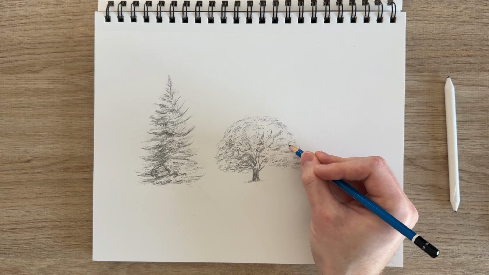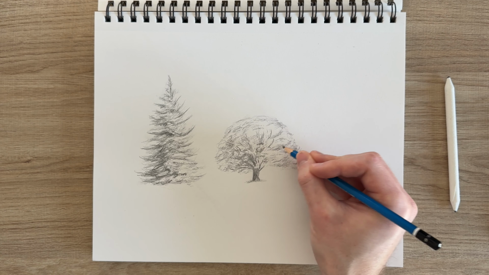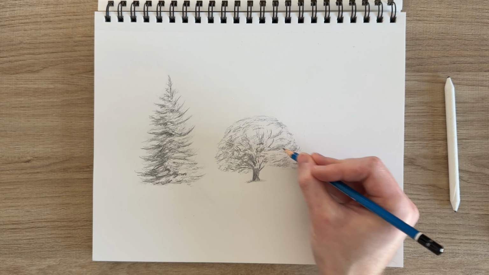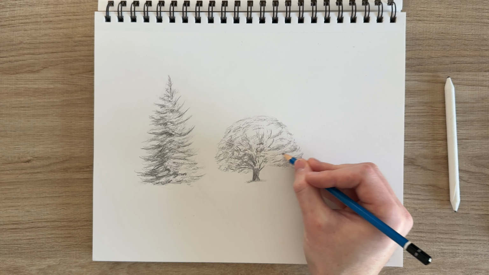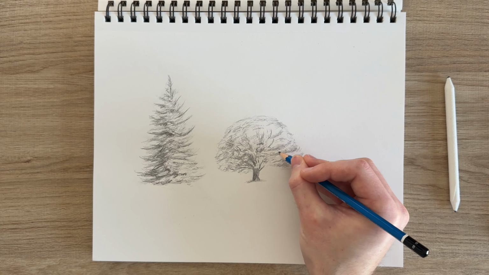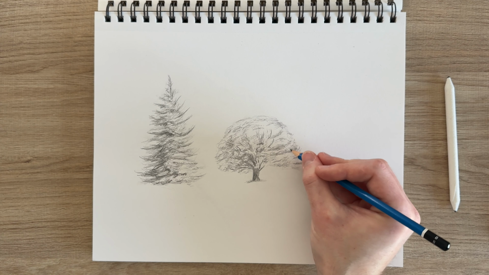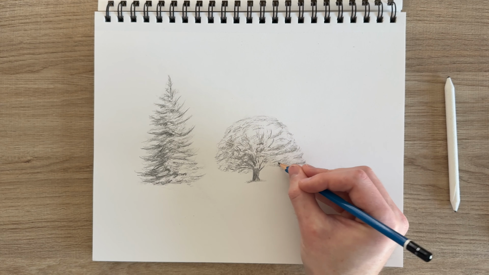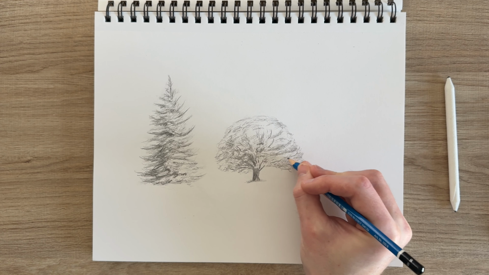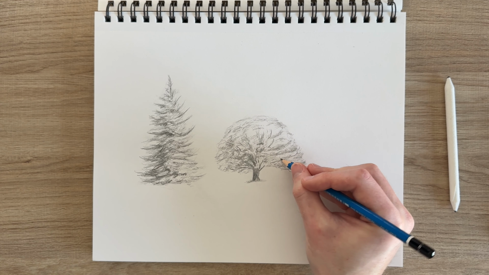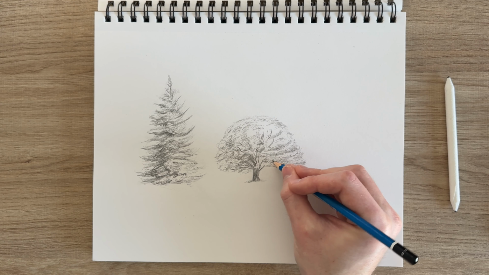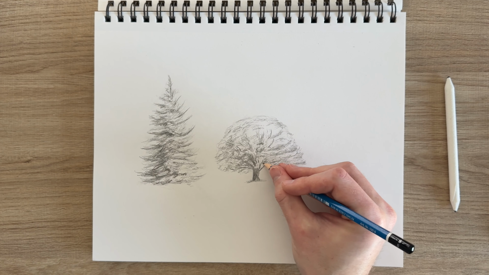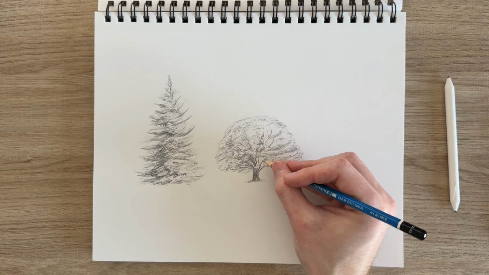And then this side over here is more in shadow, so I'm going to make this a little more dark than it is on the left side. Still having some regions where it's being hit with a highlight. And just make sure you're drawing in areas where the limbs are peeking through.